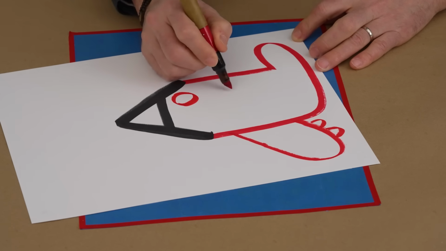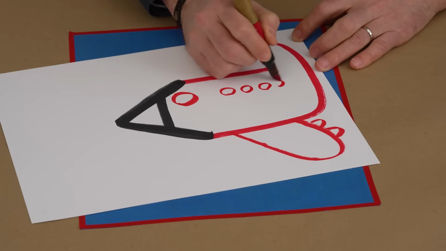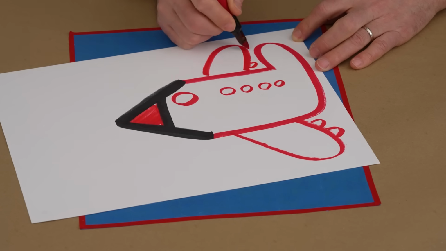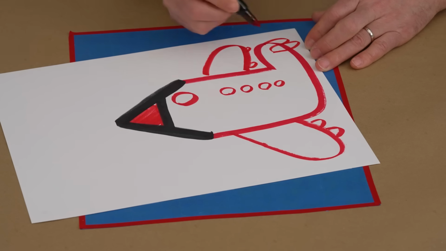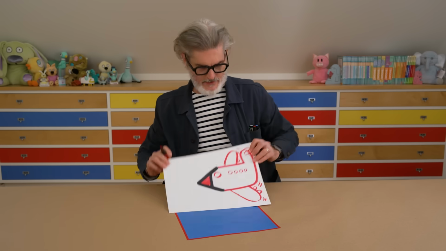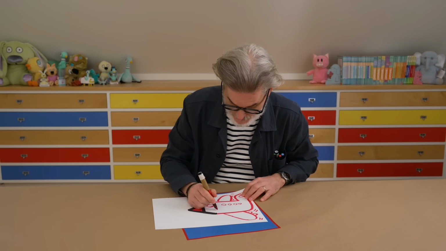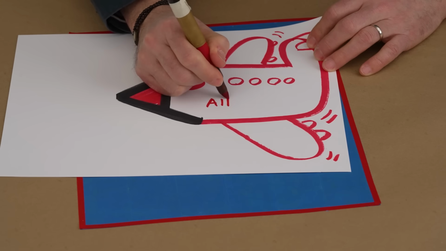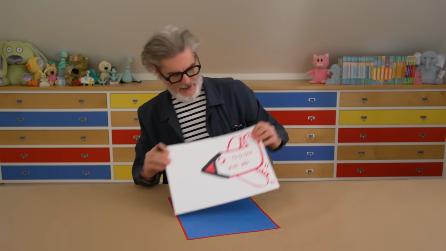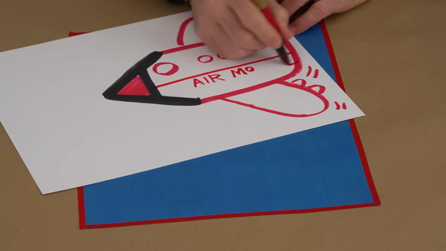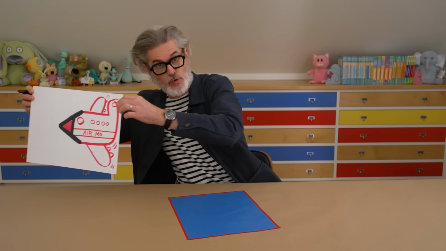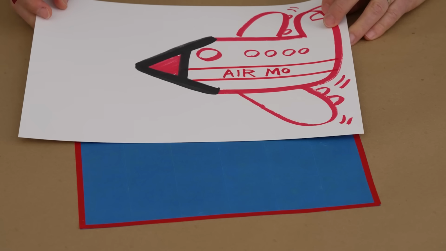Making a jet plane, right? Because that kind of looks like the nose of a big jet plane. I'll make the wings here and some motion lines. Right, there it is, a jet plane, and it is called Air Mo. This is an airline. Air begins with A. Look at that. Air Mo. I like that.